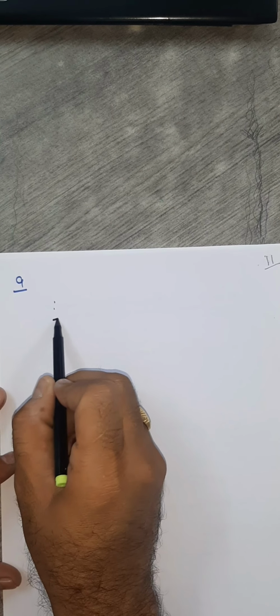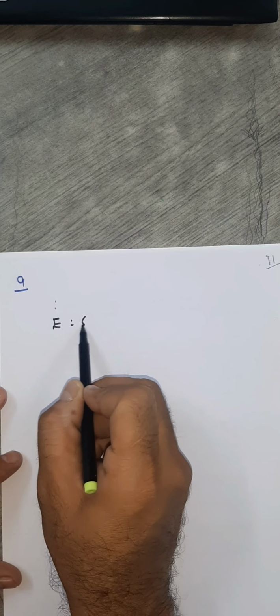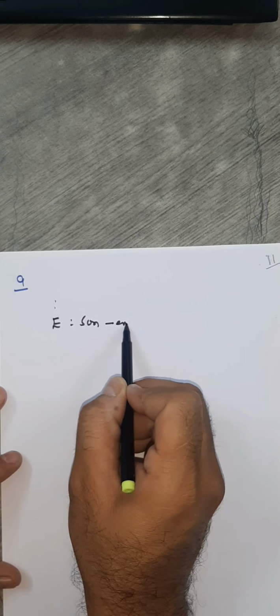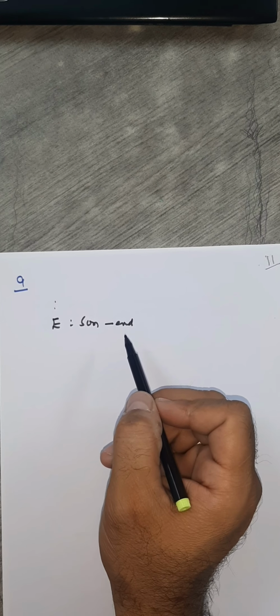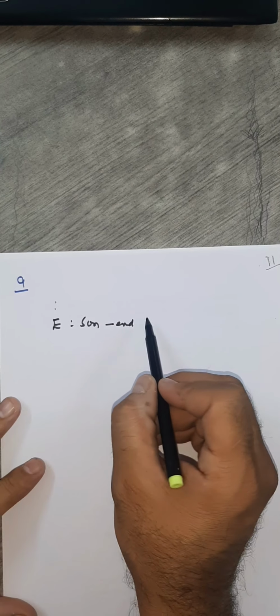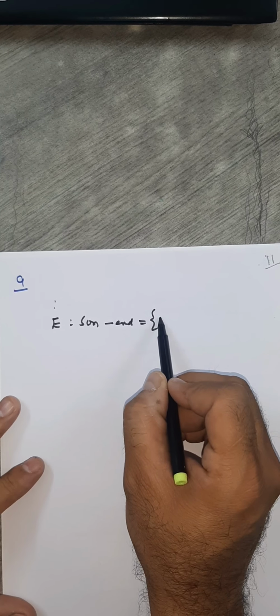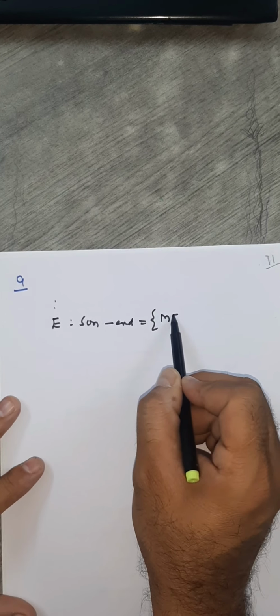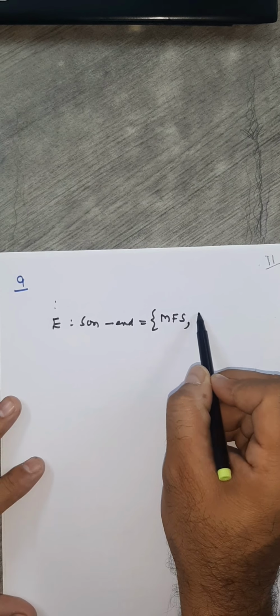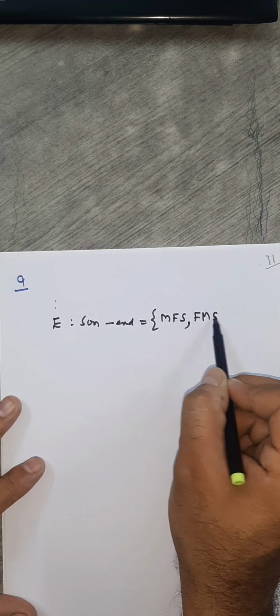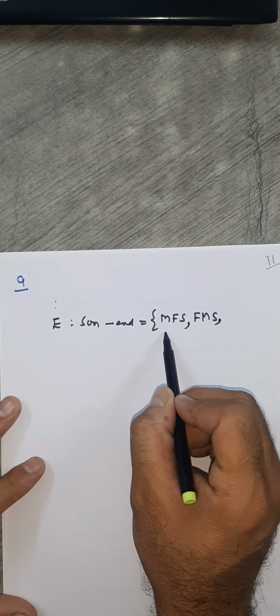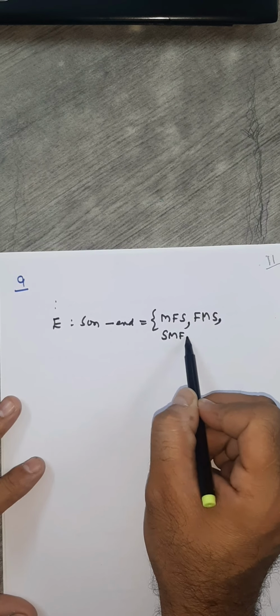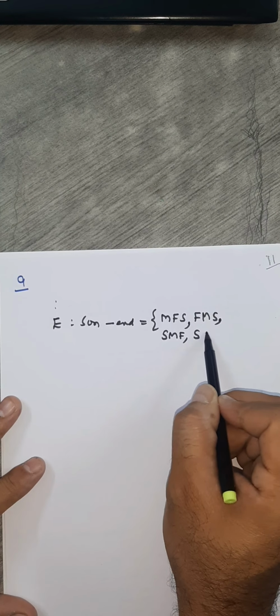So here event E, that is the son should be at one end. If you just look at the sample space, one is this outcome, the other one is this. Now it can be SMF or it can be SFM.